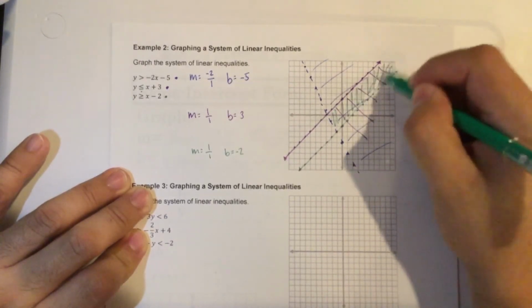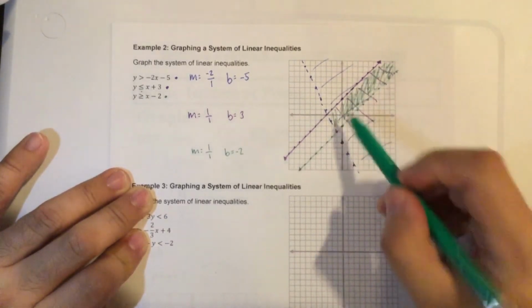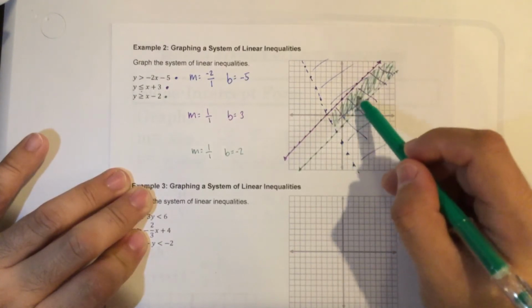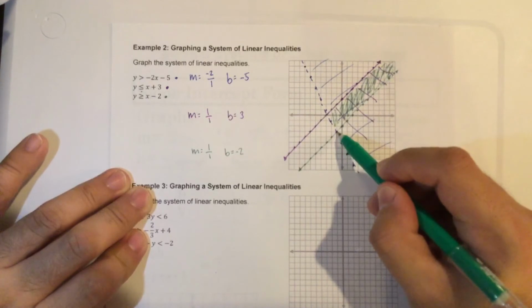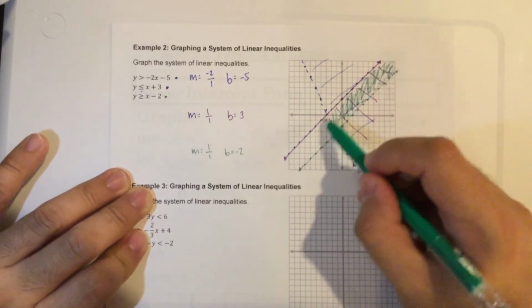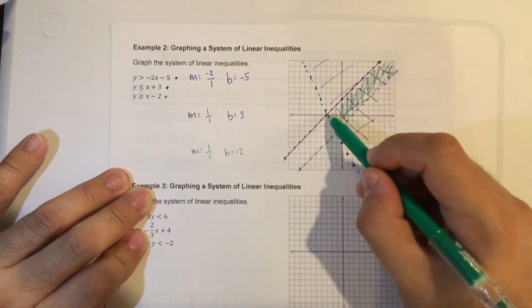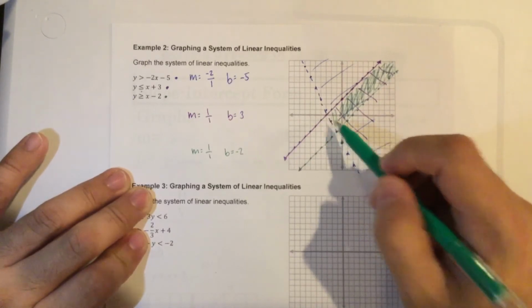So we can see that my solution set is every point that is in this area on this solid line up until here, and on this solid line up until here. At this point, this is a dashed line, so this from here to here, these are not solutions.